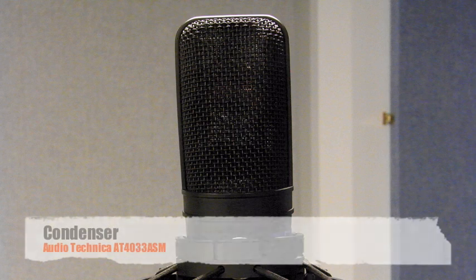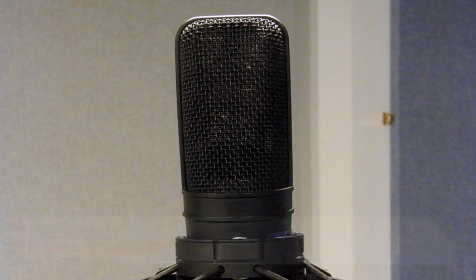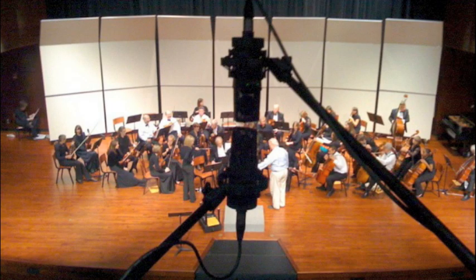Well, condensers are typically more sensitive to sound as well. For example, if we want to record an orchestra from a relatively long distance, condensers will easily achieve the required levels and detail.